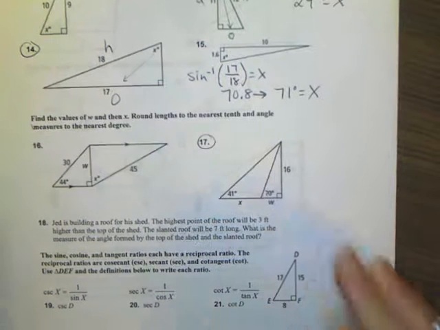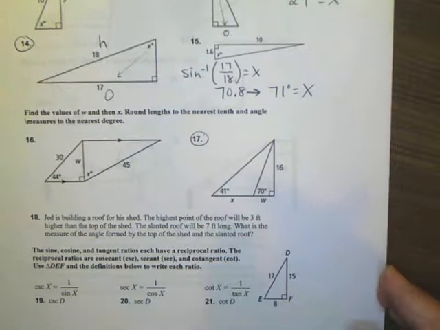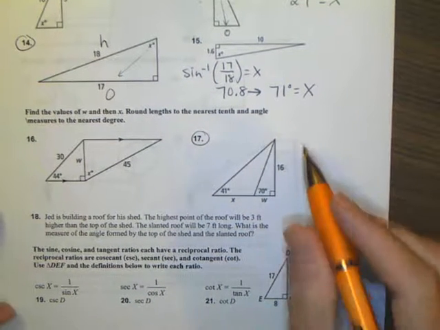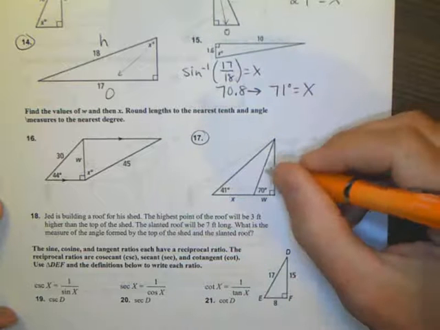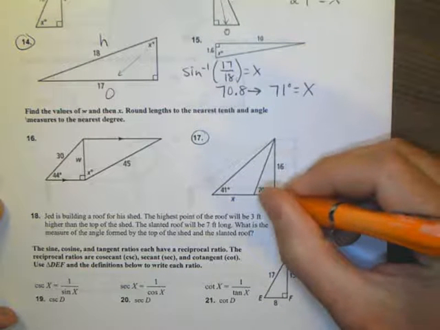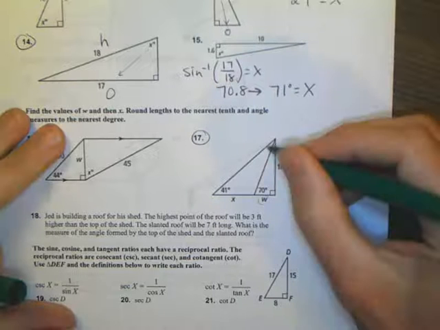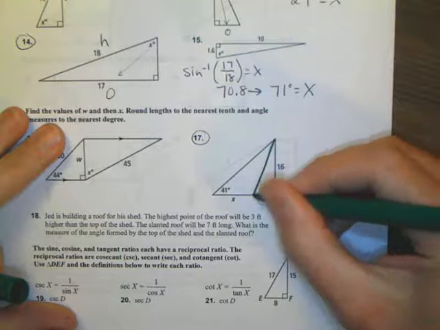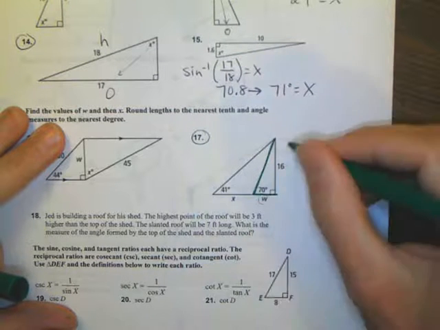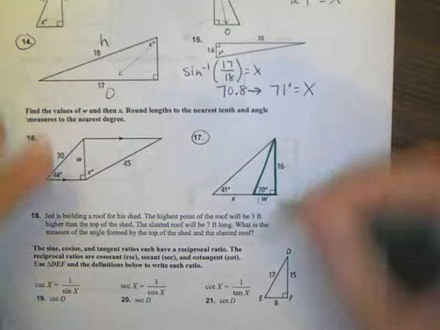Number 17 may look a little messier, but it's really not that bad. Let's take a look. I want to solve for w first, because I'm going to do the little triangle first. So the first thing I want to look at is, can I figure out what this little w value is going to be in this first triangle?